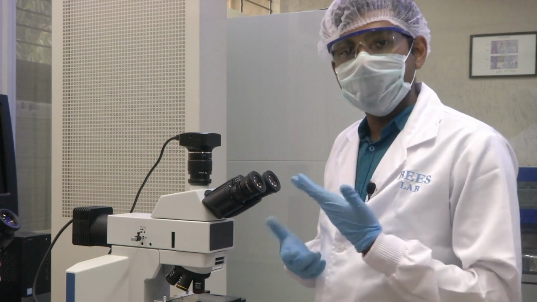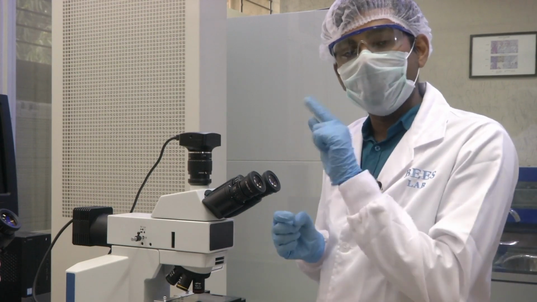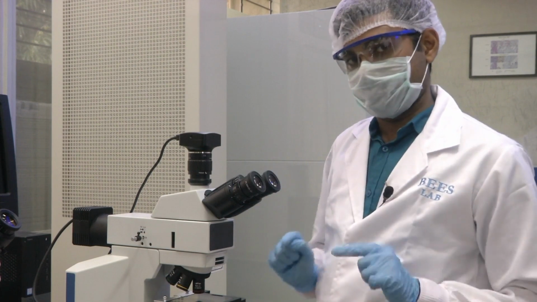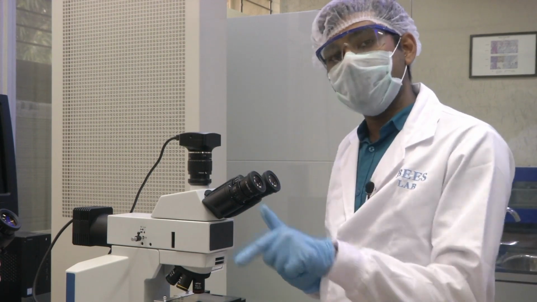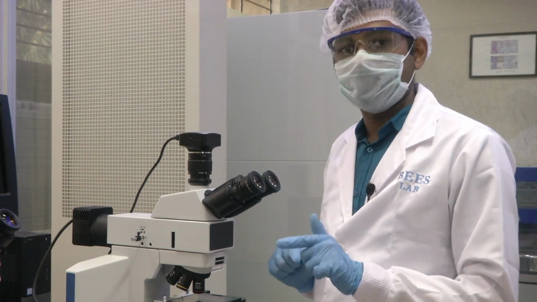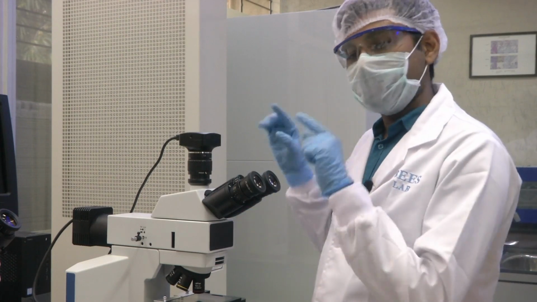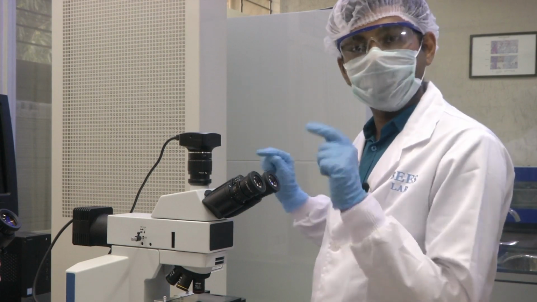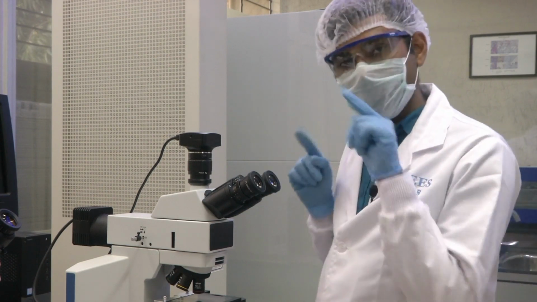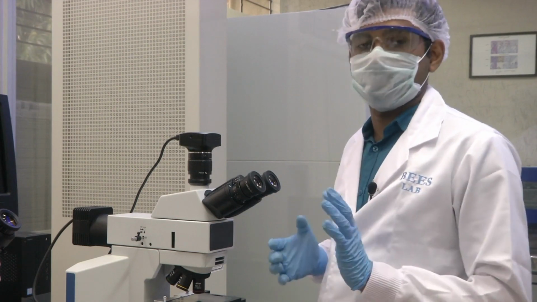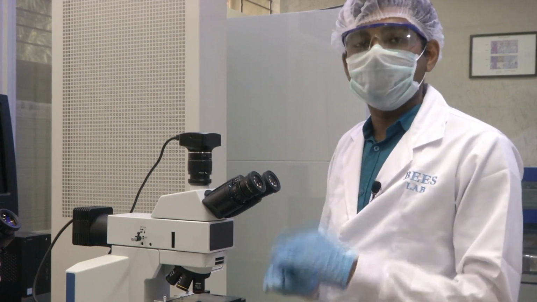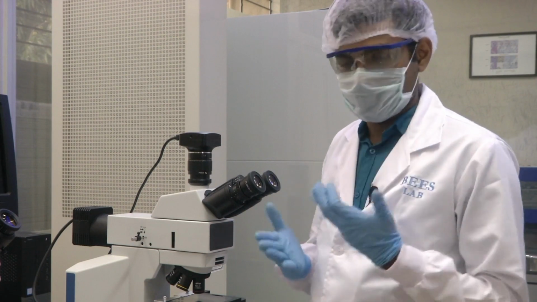When you look at the image, you will see light coming out from only where the nucleus is present, because DAPI interacted only with the nucleus of the cells. So, in the image you will see blue dots throughout your field of view, and those blue dots correspond to the nuclei of your cells. This is the basic method in which fluorescence microscopy works.